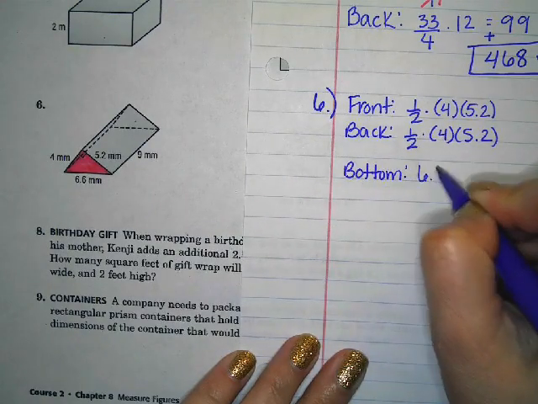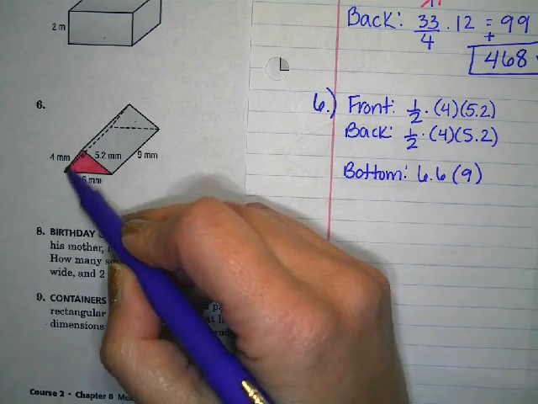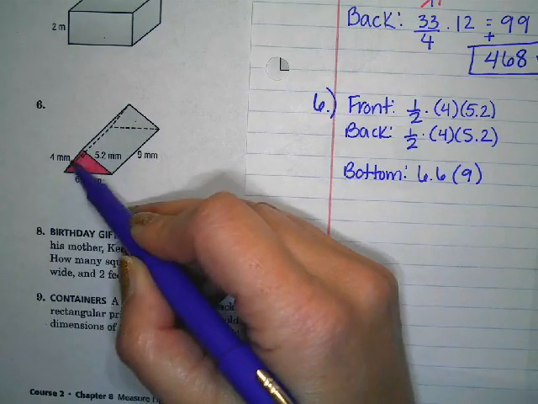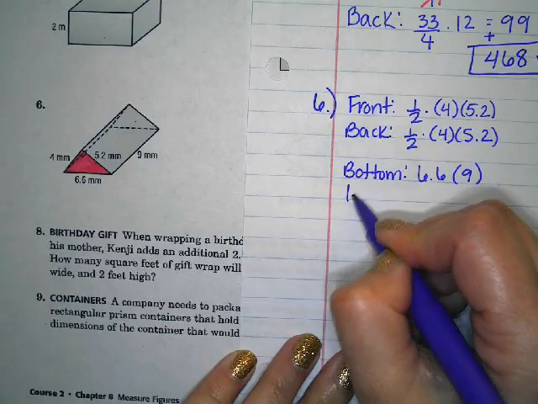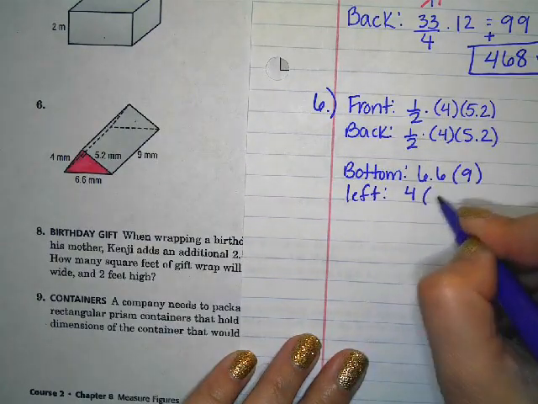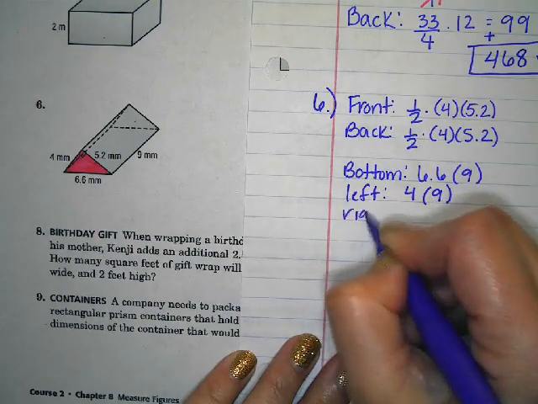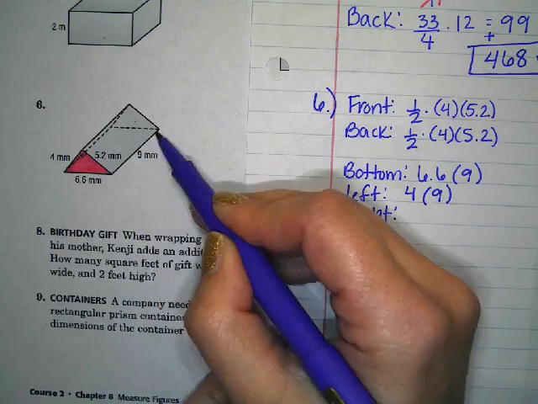The left-hand side is kind of awkward, but it's this side of this whole triangle over here. So the left is going to be 4 times 9. And the right is going to be 5.2 times 9.